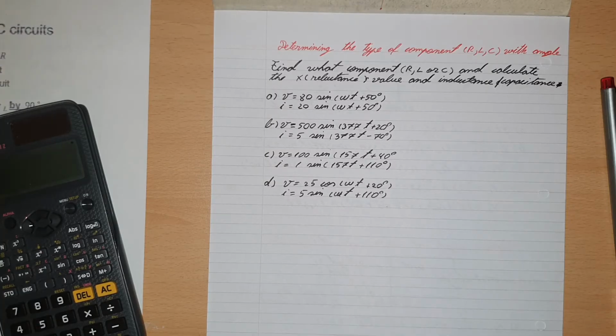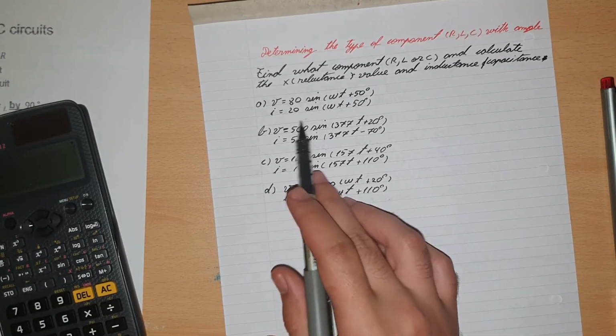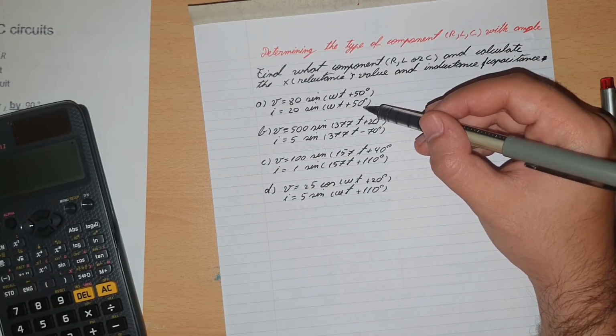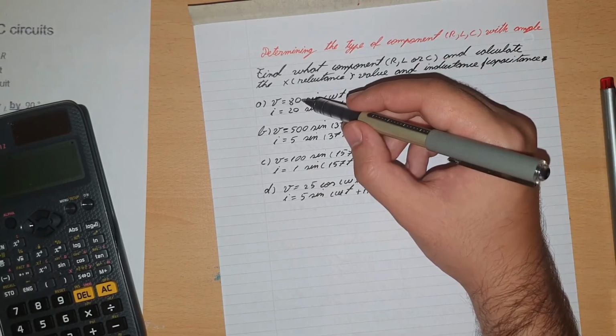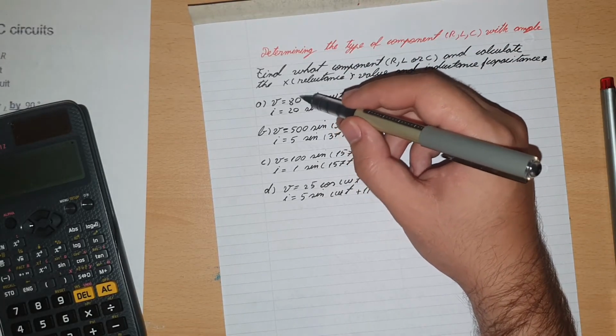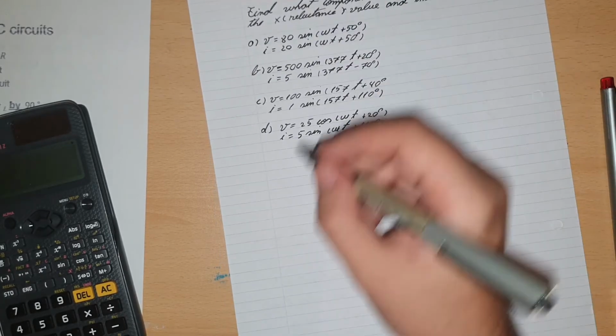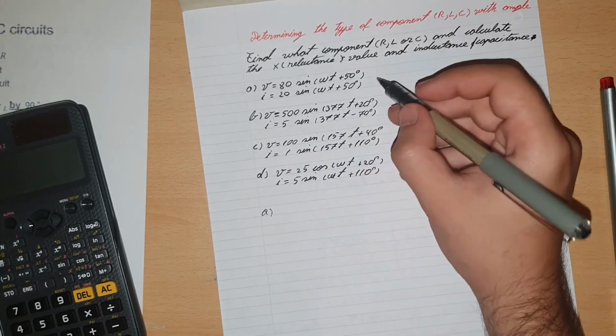Alright, now let's start with the first one. The first one has the same angle, plus 50 on both sides, and it has 80 volts peak and 20 amps peak. So let's think about it. What component can that be?